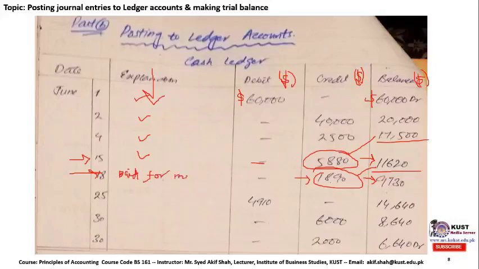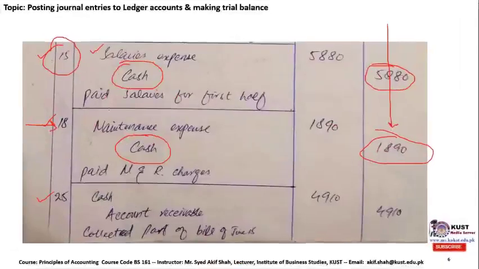Paid for maintenance. Right? So you have to write down a short narration in the explanation column, which is already available in the journal as well. Let me explain where it is. Here you can see that paid maintenance and repair charges. So you have to pick up this short narration that you wrote in the previous step, and write it down in the ledger account as a reference point.